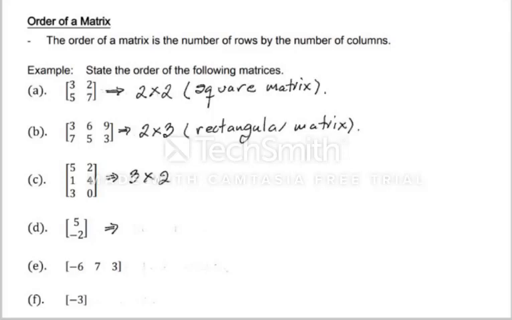D is a 2 by 1 matrix, and this is called a column matrix, simply because the entire matrix is just one column. E is a 1 by 3 matrix, and this is called a row matrix.